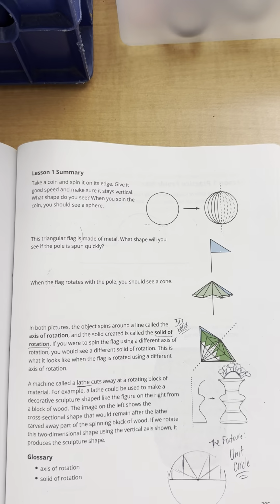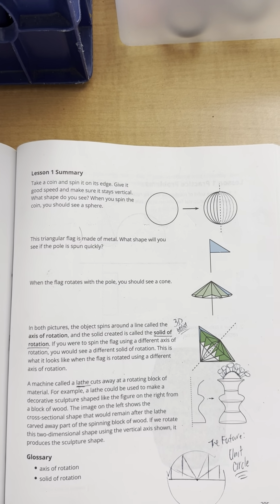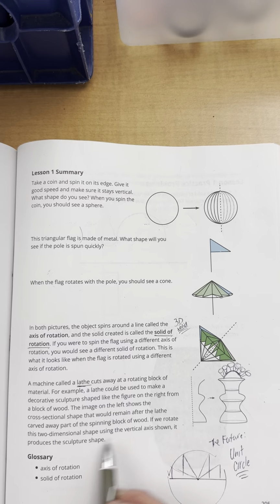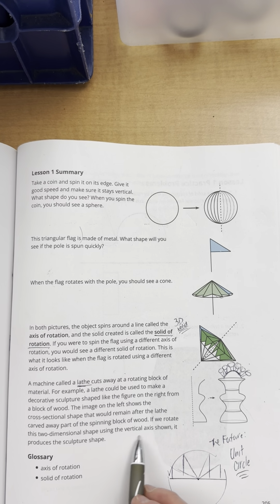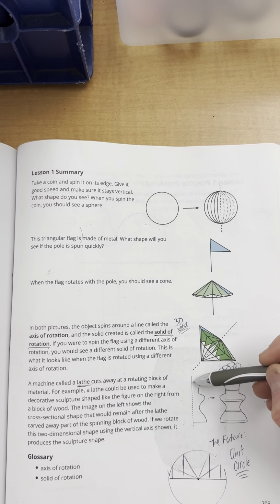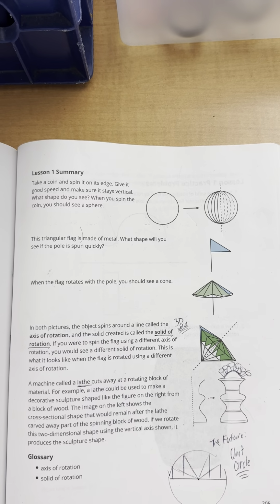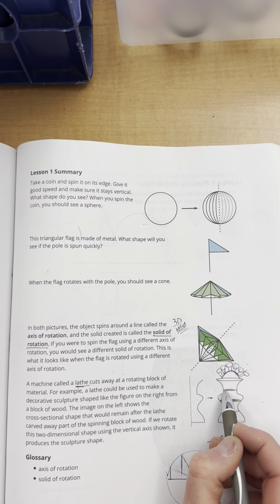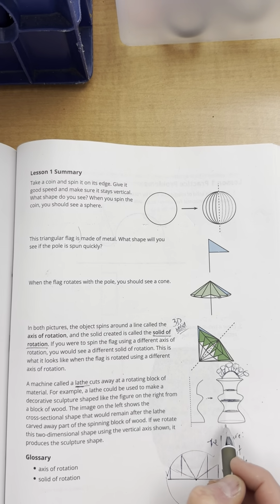Anyway, the image on the left shows the cross-sectional shape that would remain after the lathe carved away a part of the spinning block of wood. If we rotate this two-dimensional shape using the vertical axis shown, it produces the sculpture shape. And what we're going to get into soon are all these cross sections. I believe that's next, cross sections.